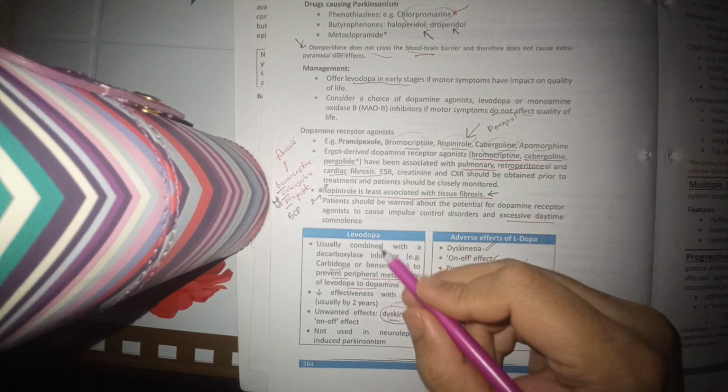So what can be the adverse effects of L-dopa? Dyskinesia, on and off effect, postural hypotension, cardiac arrhythmia, nausea, vomiting, psychosis, and a reddish discoloration of urine upon standing. Levodopa is usually combined with a decarboxylase inhibitor like carbidopa or benserazide to prevent peripheral metabolism of levodopa to dopamine. It decreases in effectiveness with time, usually by 2 years. Unwanted effects can be dyskinesia, on and off effect. It is not used in neuroleptic-induced Parkinsonism.